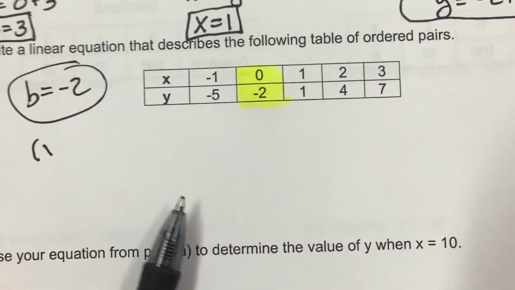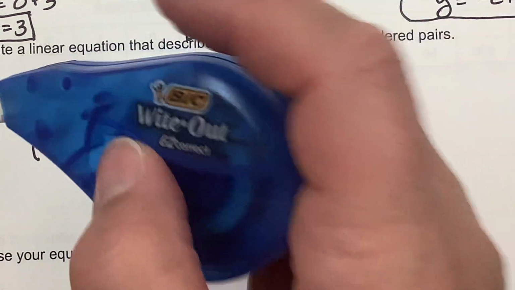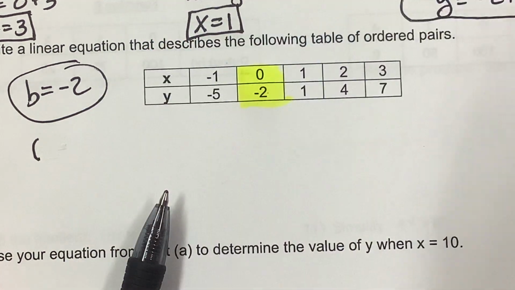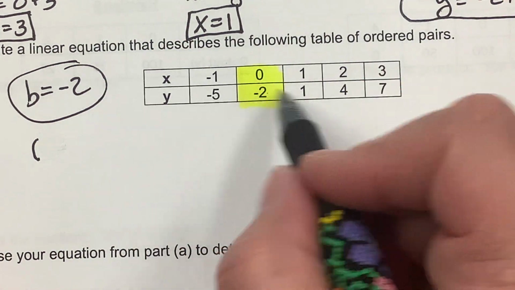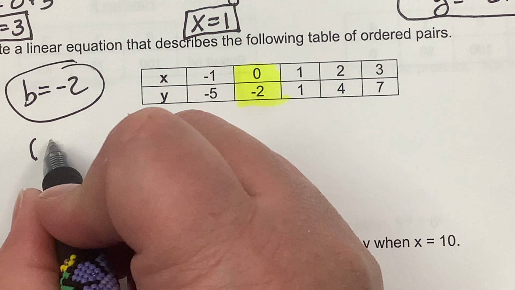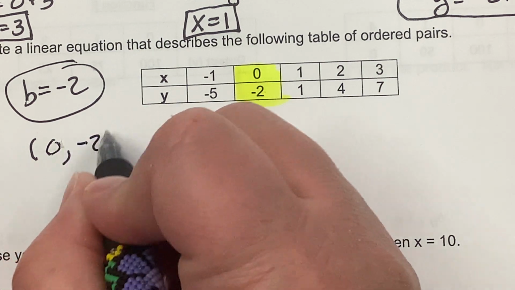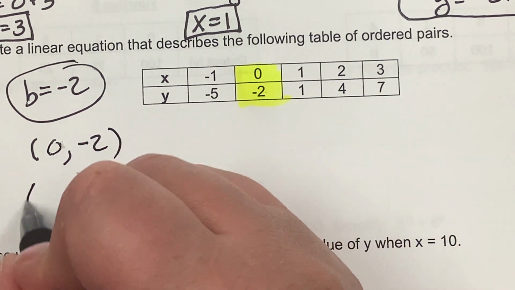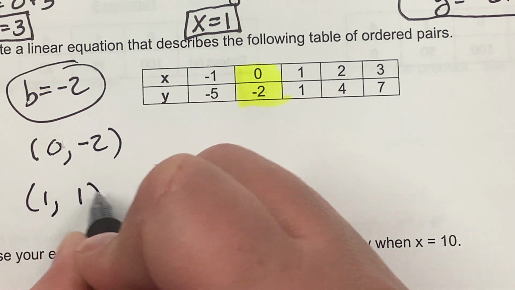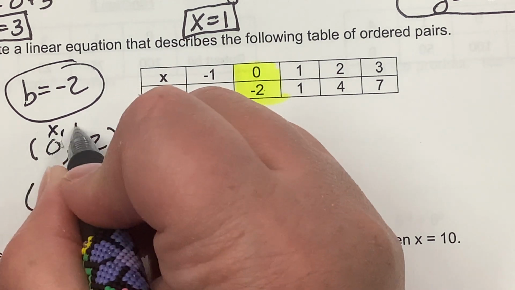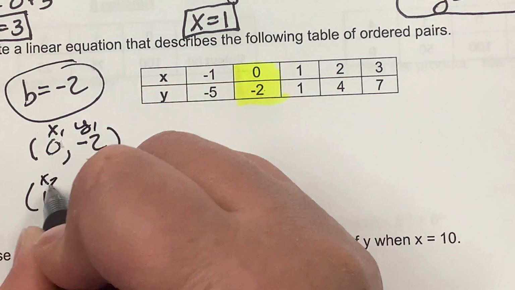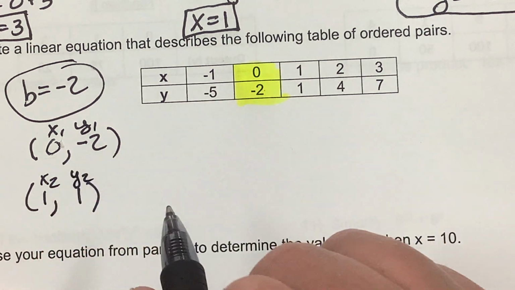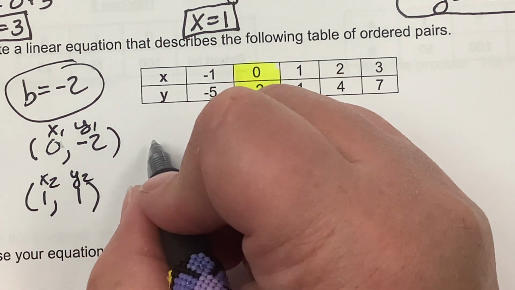Now, here we go. I don't know what I was going to write there. That was silliness. Here we go. I'll just use these 2 points, 0, negative 2, and 1, 1 as my x1, y1, x2, y2. Remember, every time you use a formula, you've got to write it down.